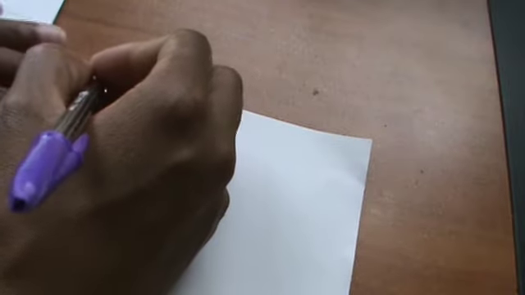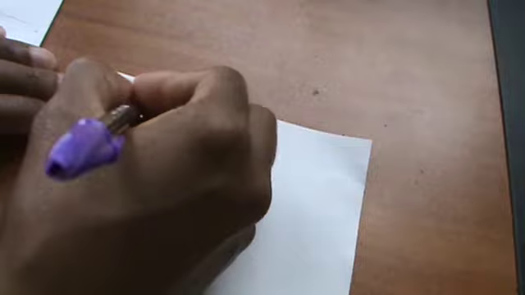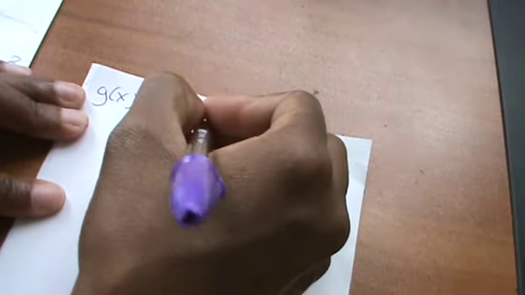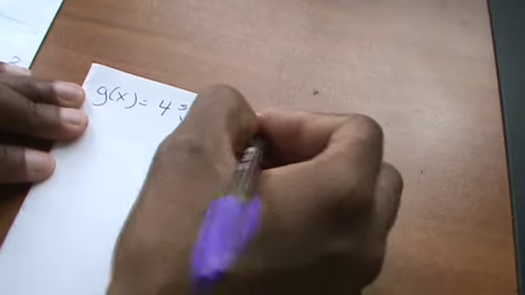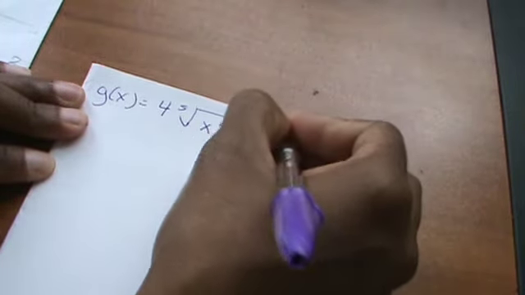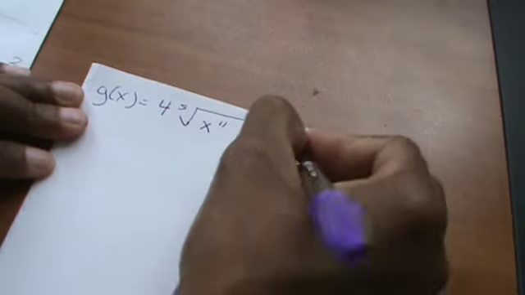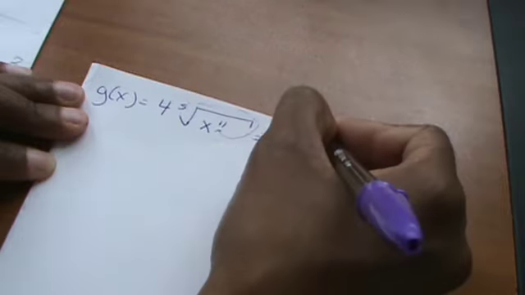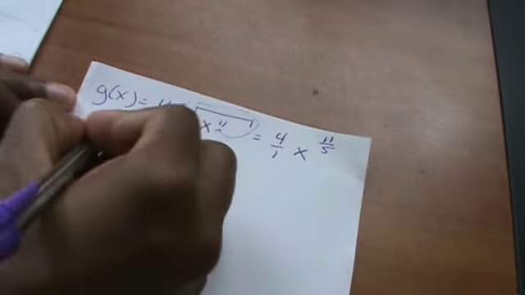All right, so what would happen if we have g of x equals 4 times the 5th root of x to the 11th power? All right, we could rewrite this as 4 over 1, which is still 4. X to the 5 is going to travel and sit underneath the 11th, so this should be 11 over 5. Okay, notice these are just rewrites. So now I'm ready to take the derivative.